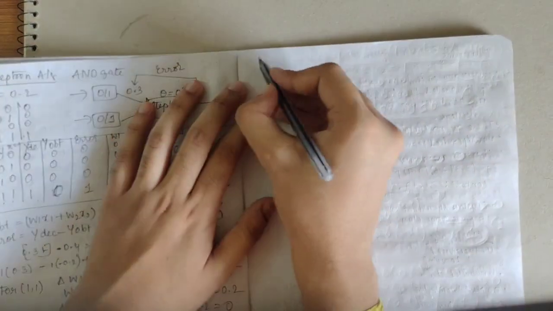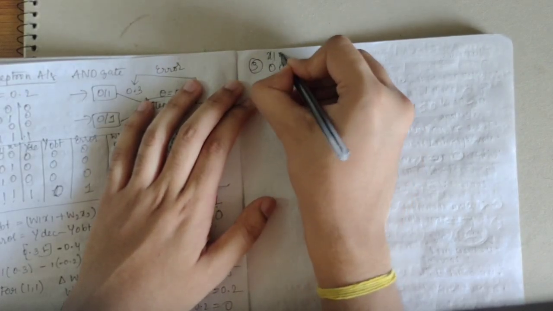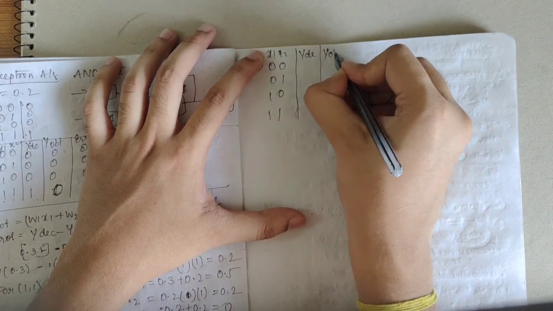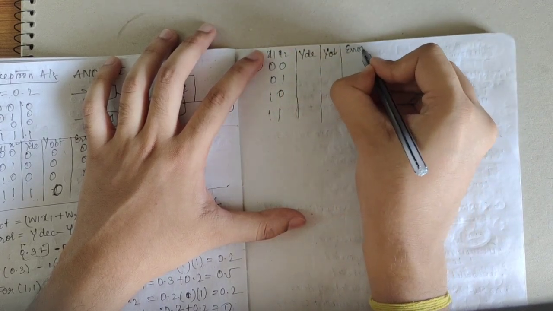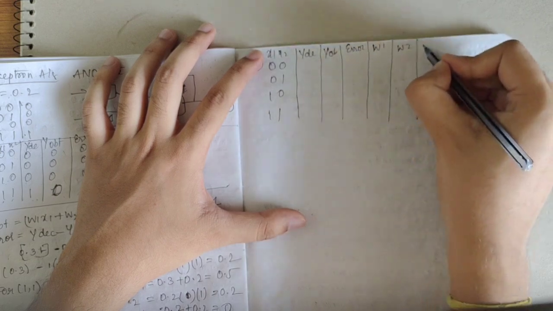Next, for the third epoch, I'll write the values 0, 0, 0, 1, 1, 0, 1, 1. The x1 and x2 values. Next I have Y decided and then Y obtained, and then the error, and then the weights followed by the status.